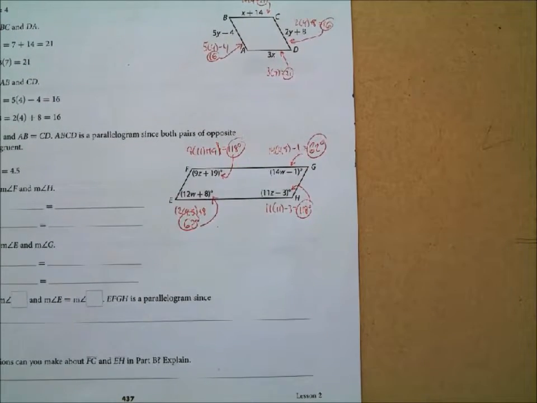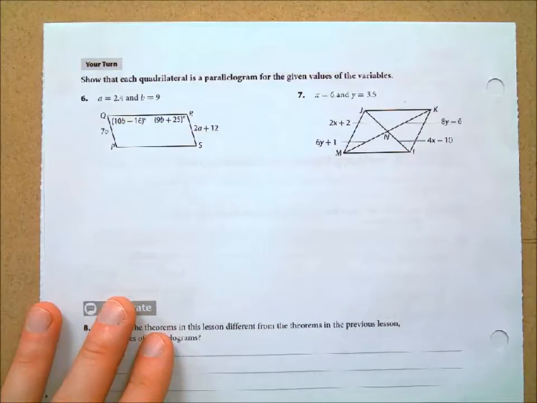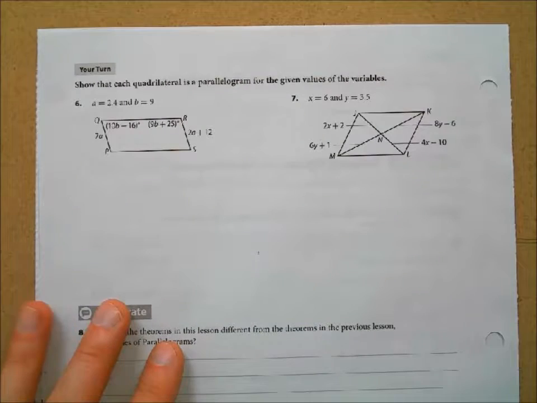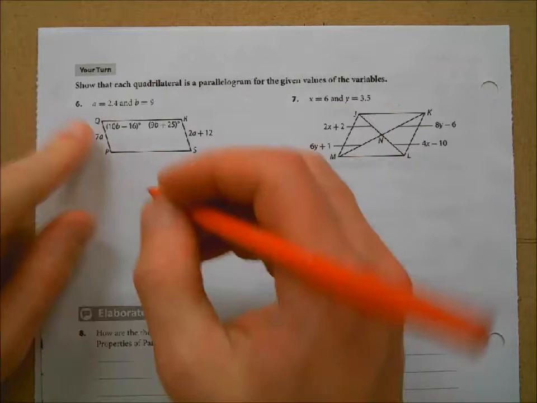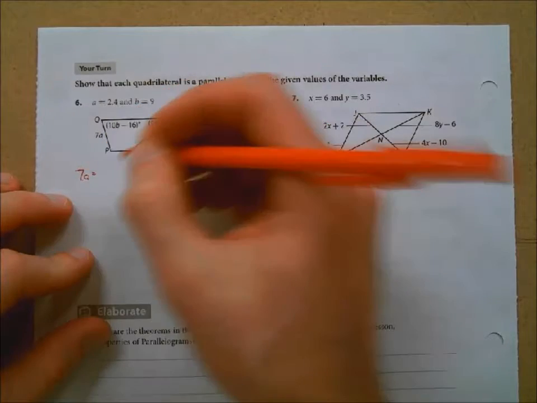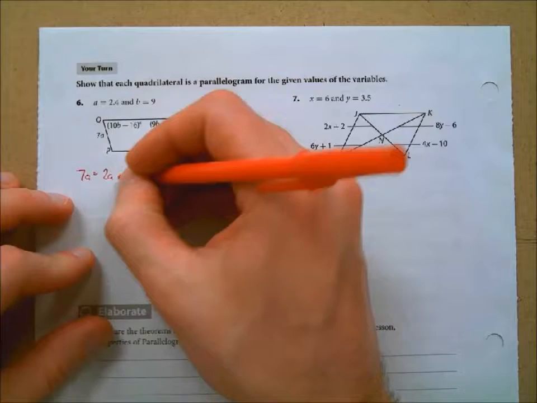Okay. So, all right. So turn the page, and you guys try 6 and 7. Y'all try 6 and 7. Okay. Now, what you should not do here for number 6, I do not want to see people write this.